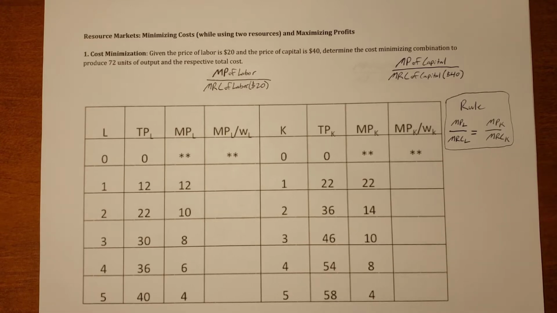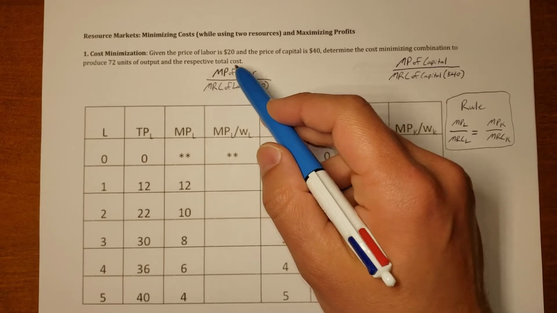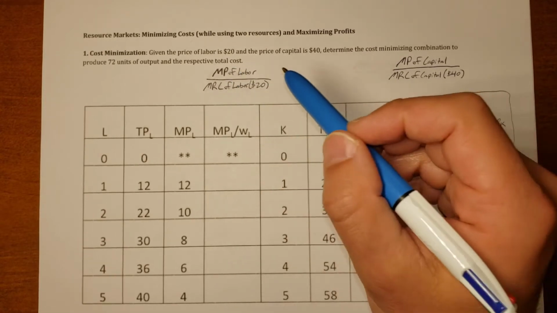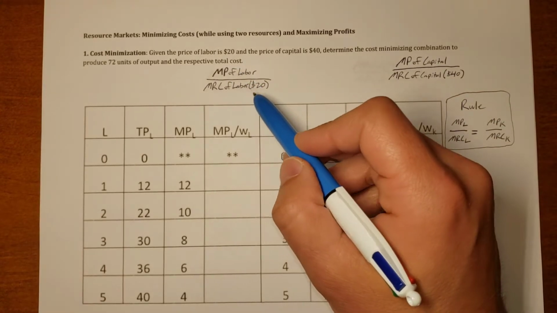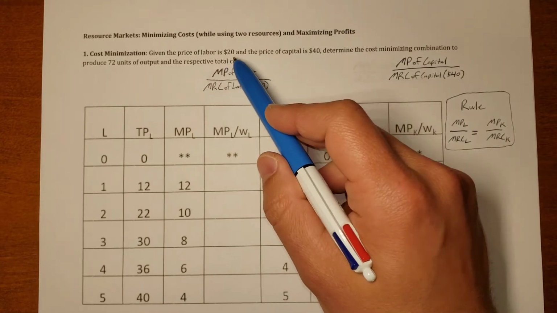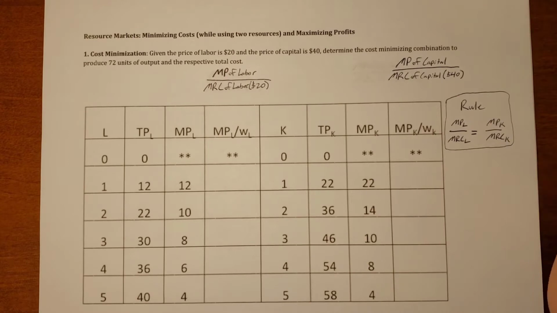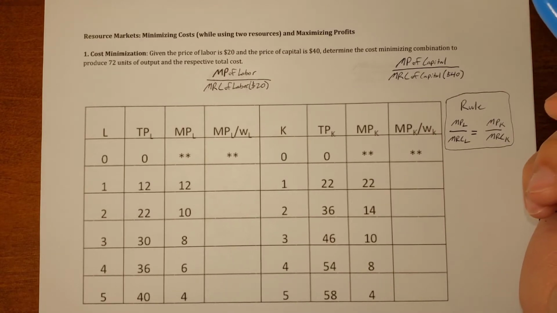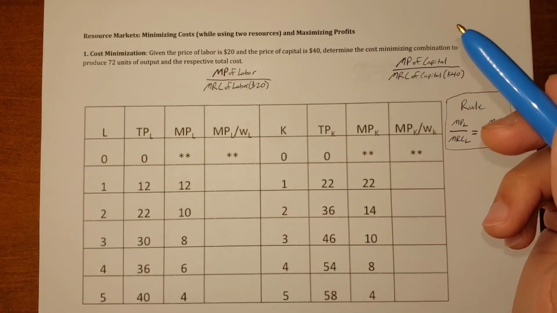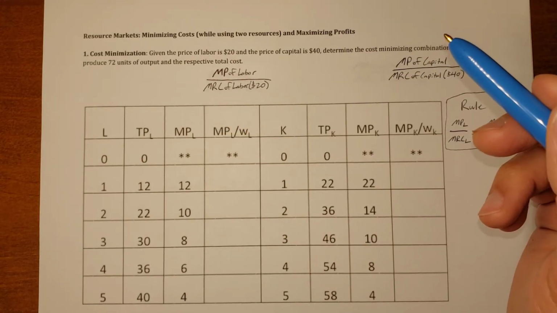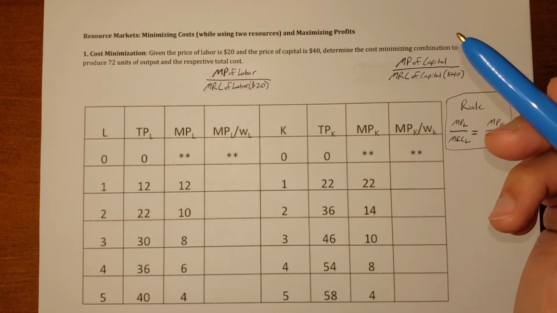To begin with, we want to look at the cost of each resource. The price of labor is $20. The price of capital is $40. Determine the cost minimizing combination to produce 72 units of output and the respective total cost.